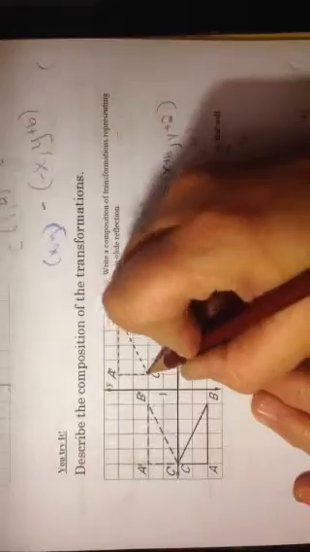Now A double prime is 1, 4. B double prime is 5, 4. And C double prime is 1, 2.